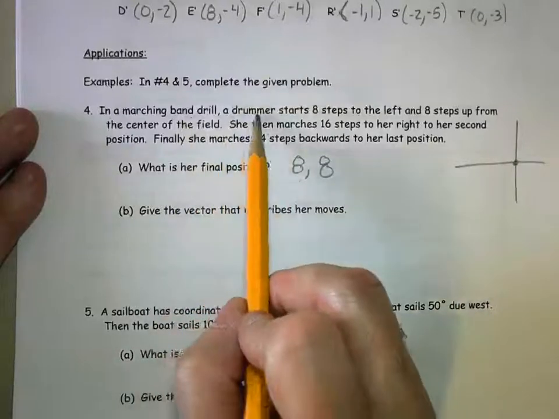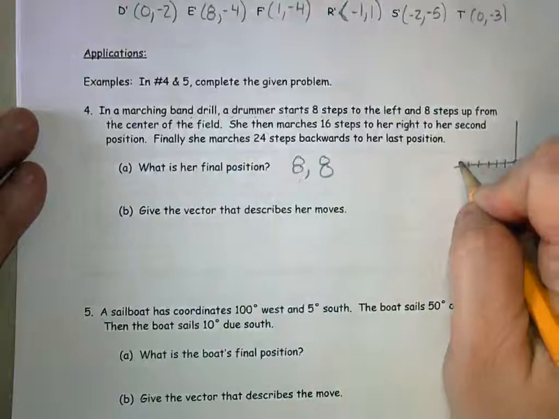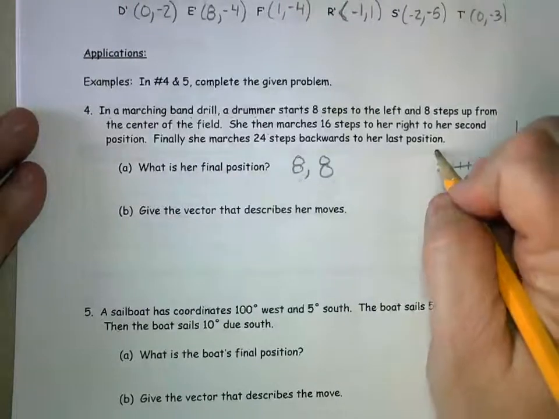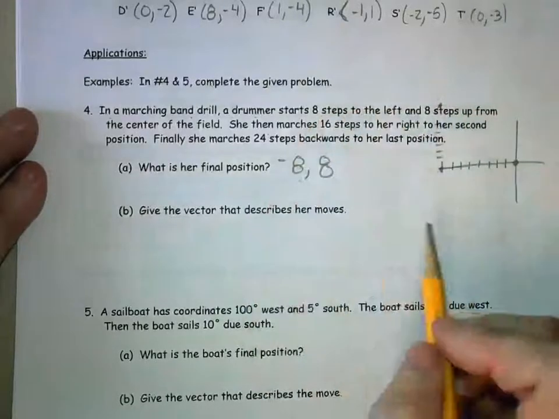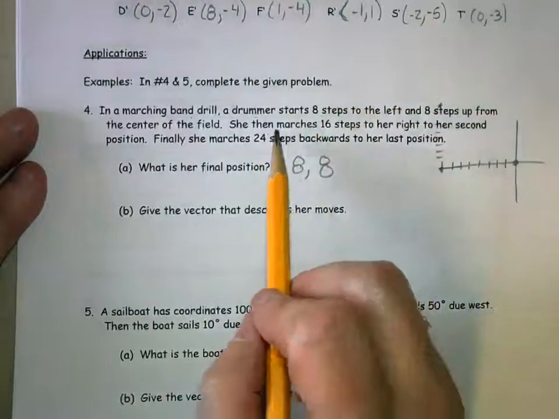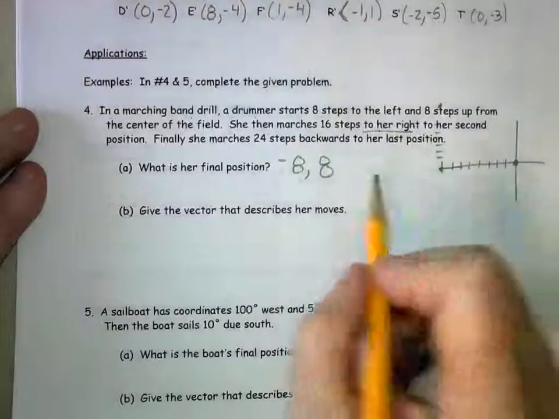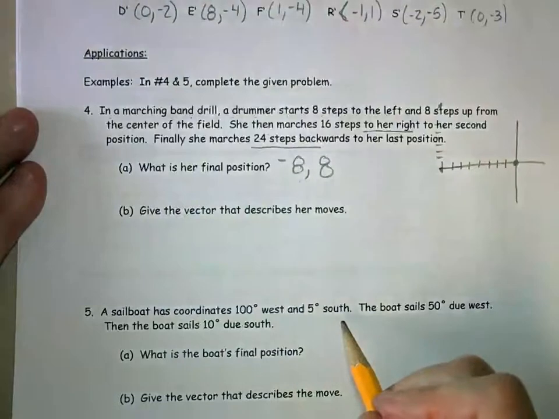So if the drummer starts 8 steps left, they would be right here at -8, 8. She then marches 16 steps to her right and 24 steps backwards to be at her last position.